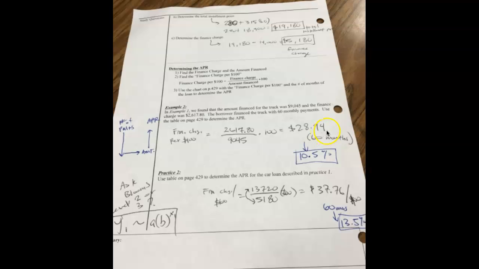Once I see it's $28.94 per $100, that's basically saying every $100 I borrowed actually cost me $128.94. Again, it's $28.94 as a finance charge per $100. So that being said, it's a 60-month loan. I'll show you where this 10.5% came from. I left this little path here.